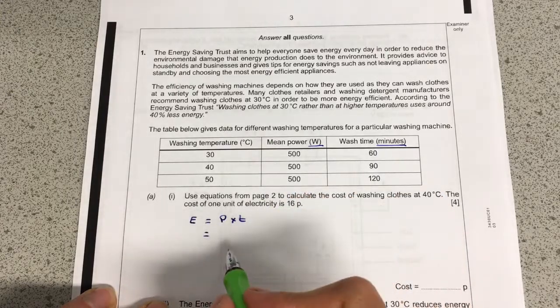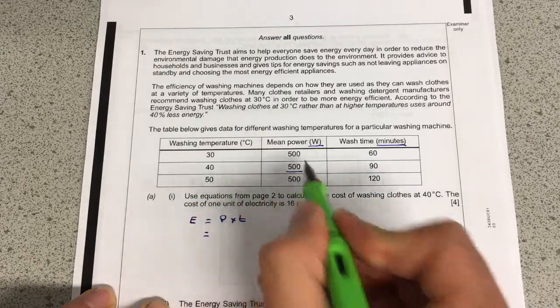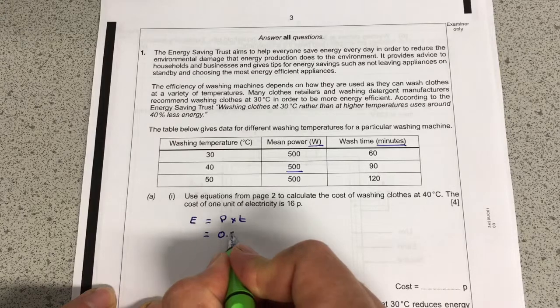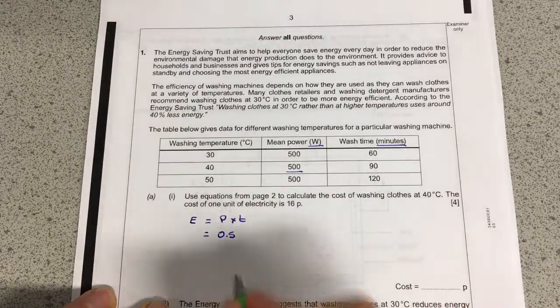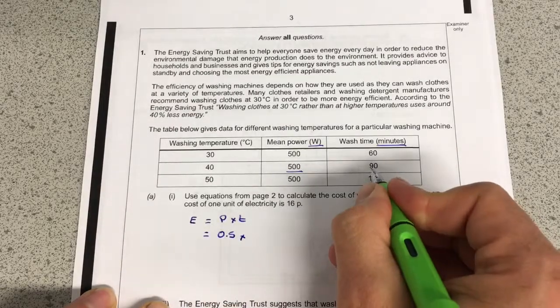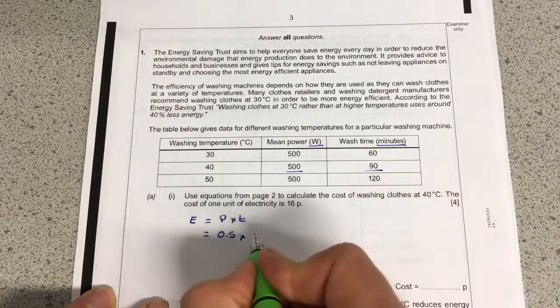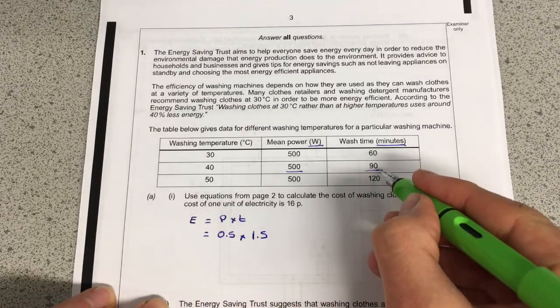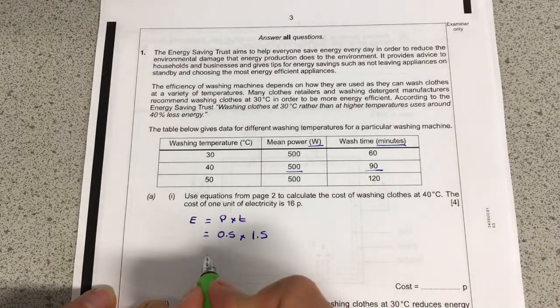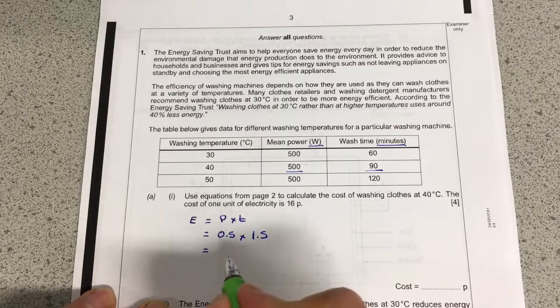So we're going to take the power for 40 degrees, and that's going to be 0.5 kilowatts, because there's 1,000 watts in a kilowatt, times time, which is 90, but that's not 90 here, that's 1.5, because there are 60 minutes in an hour. It's a bit of a tricky question, to be honest, but it's quite doable once you know what you're doing there.